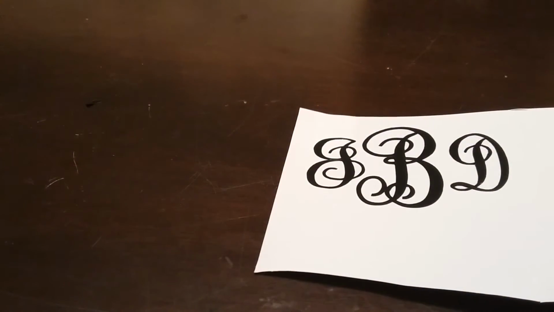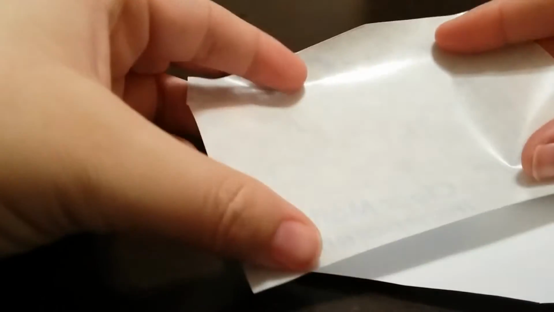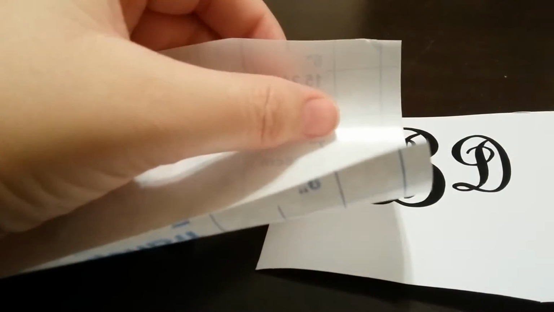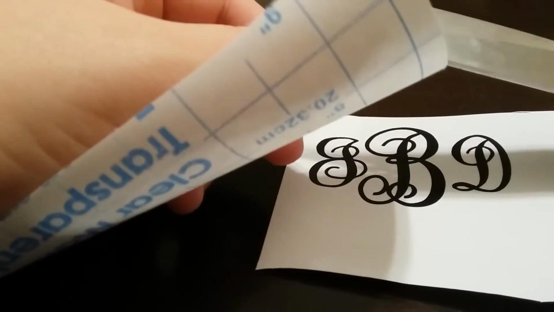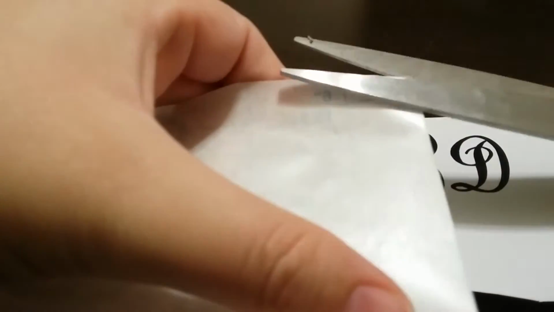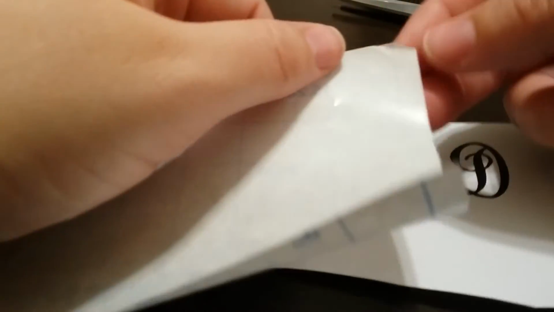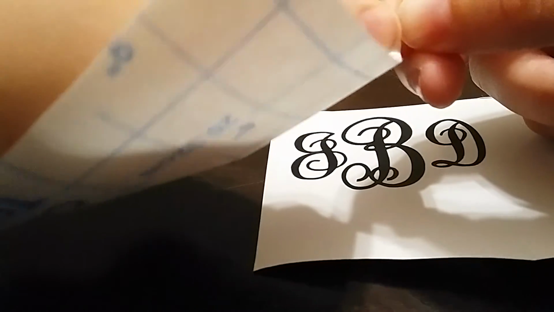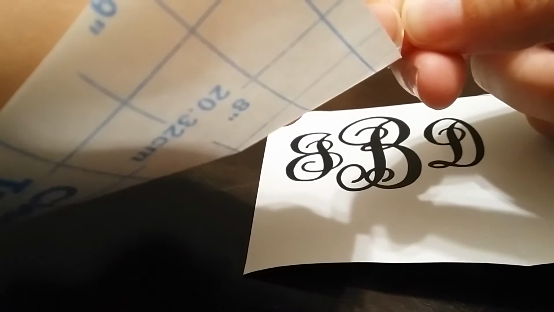So what I'm going to do is take my transfer or contact paper, and I'm going to peel this up. And another trick I like to do too for the corners is kind of cut it at an angle so that I can see. Most of the time it'll show me kind of where the thing is.